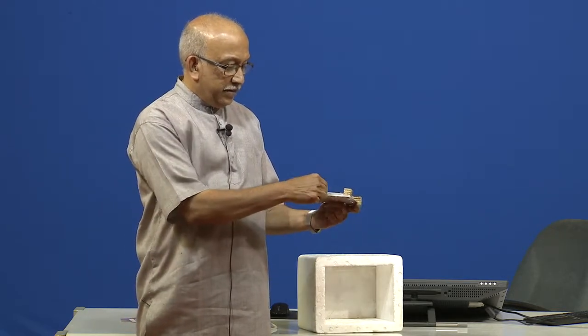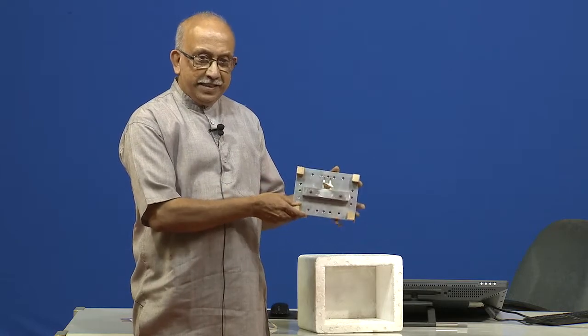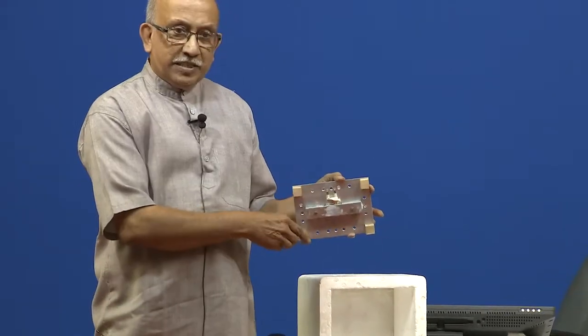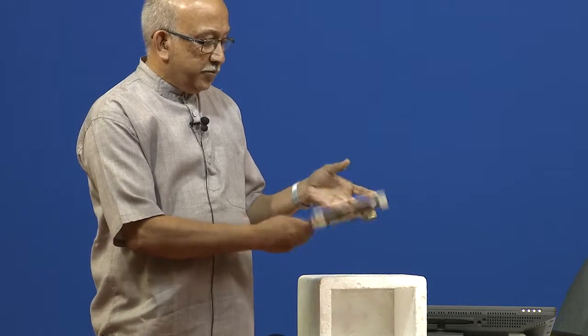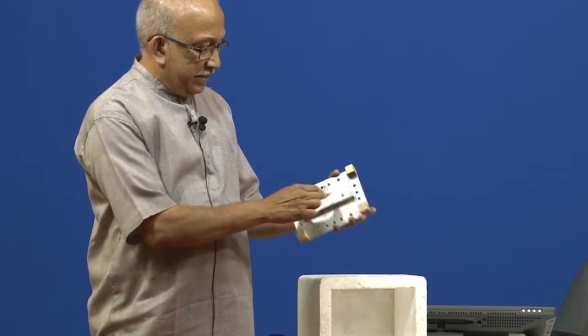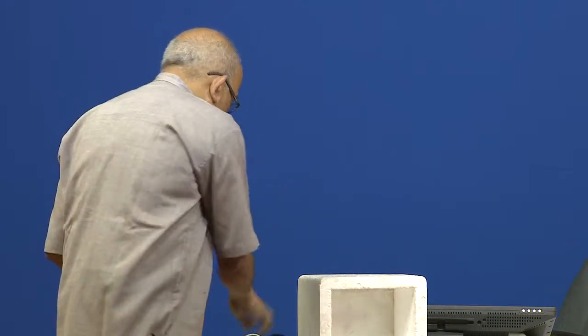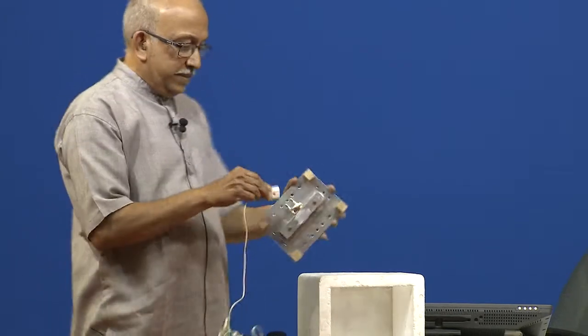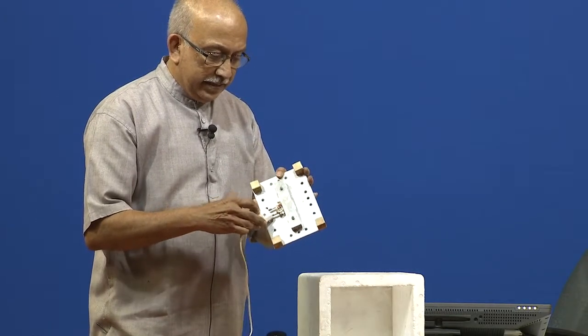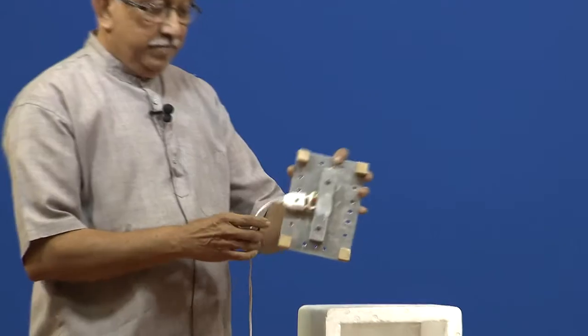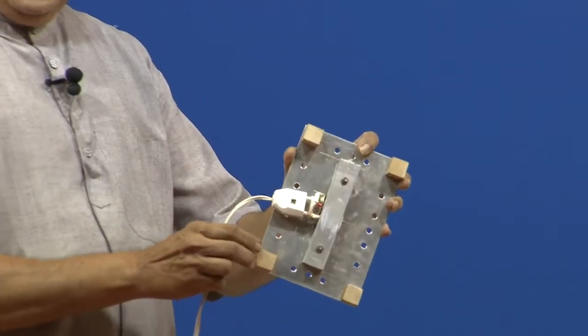This one is a small 5 watts heating element taken from a mosquito heater, and the whole thing has been clamped with all the necessary things. And since this is a 230 volt device, I have connected this here directly. Okay. And the whole thing sits neatly in this way, upside down.